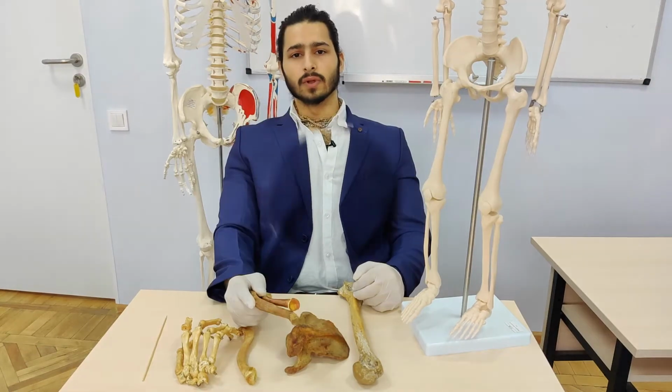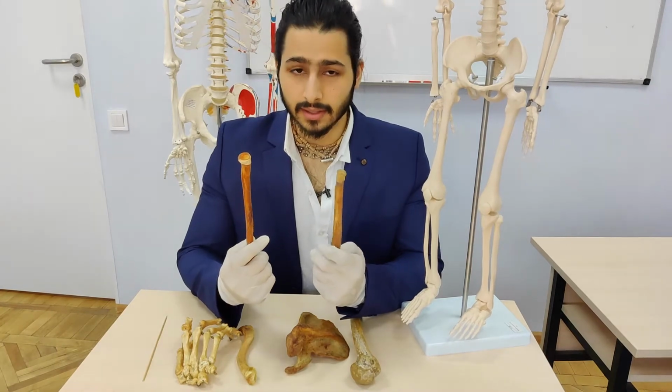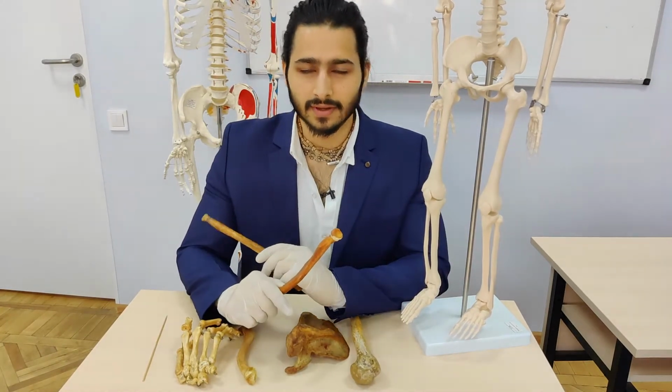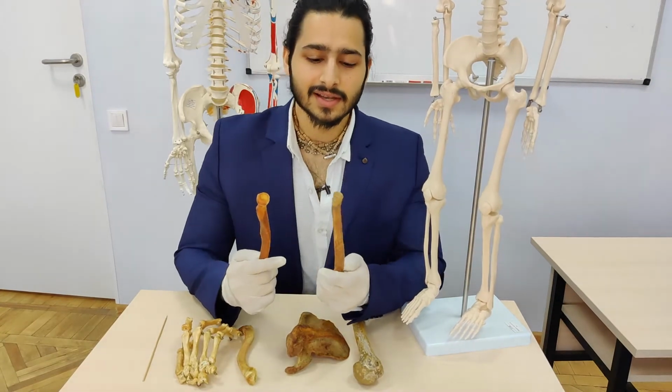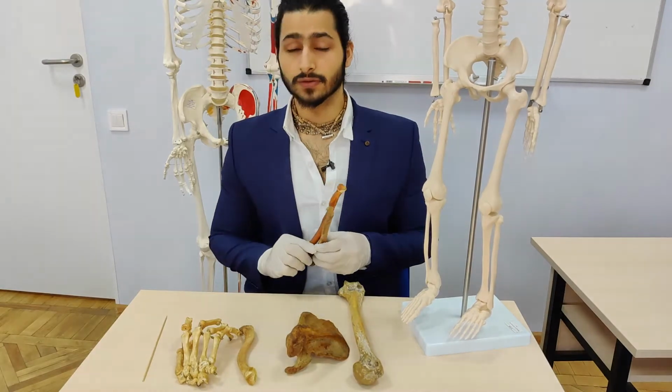Hey, do you know what these are? Yeah, these are the drumsticks. You know, you play drums with them? Nah, bro, these are not the drumsticks. These are the radius and the ulna, and they are the bones of the upper limb.